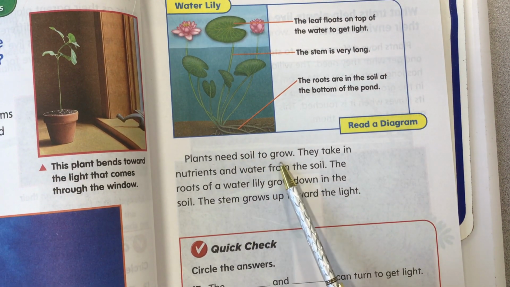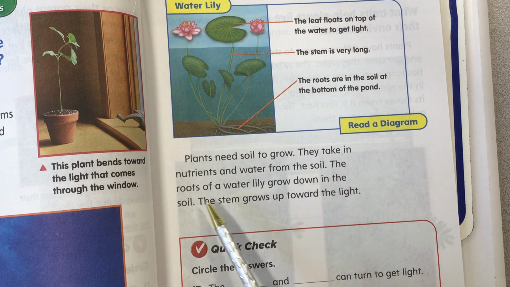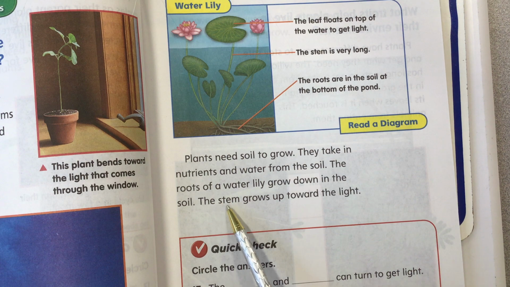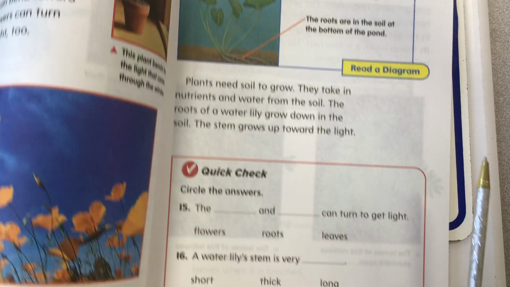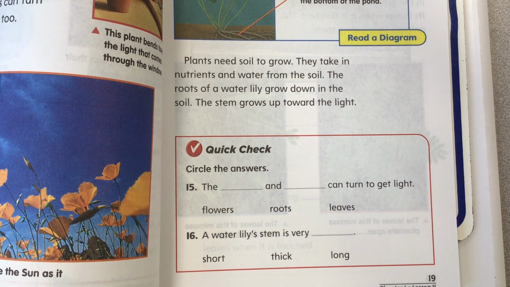Plants need soil to grow. They take in nutrients and water from the soil. The roots of a water lily grow down in the soil. The stem grows up toward the light. Quick check. Circle the answers. The blank and blank can turn to get the light.